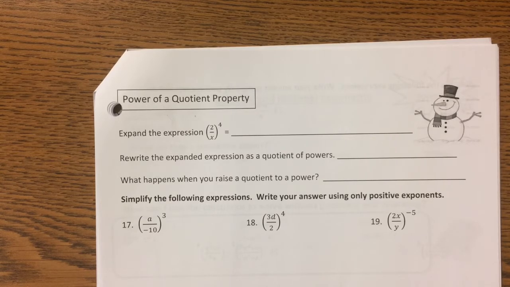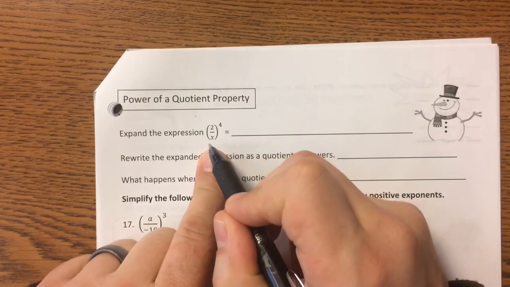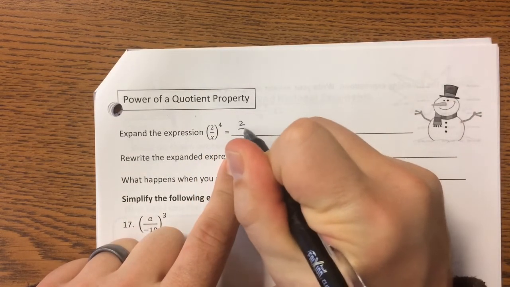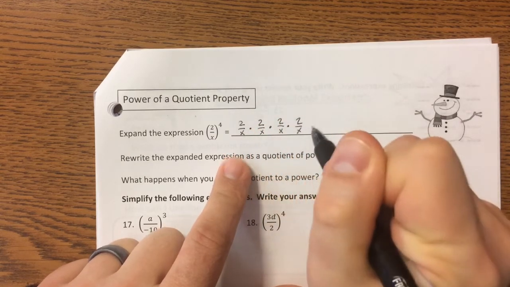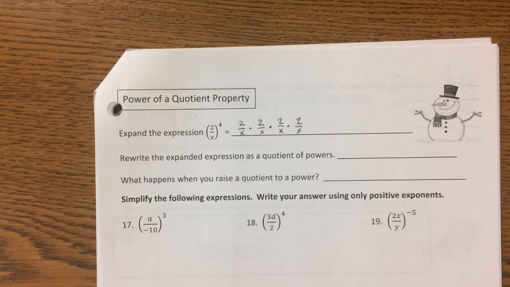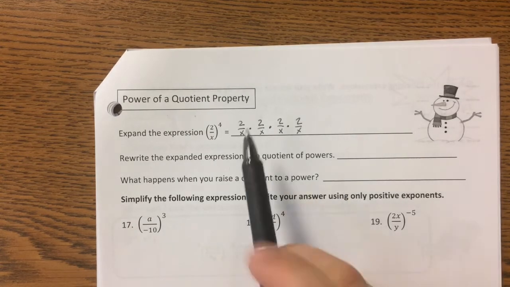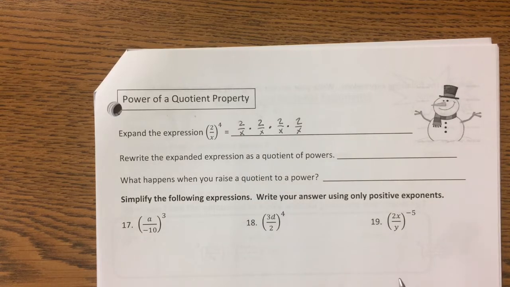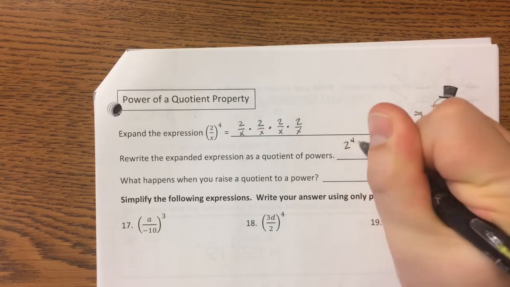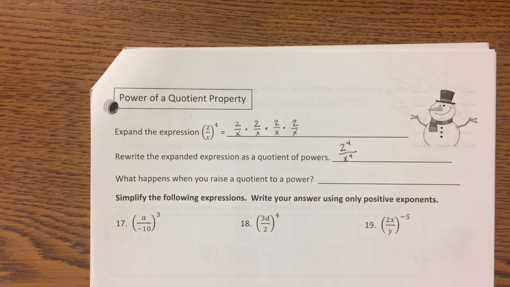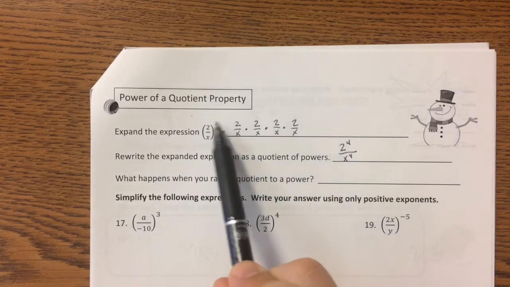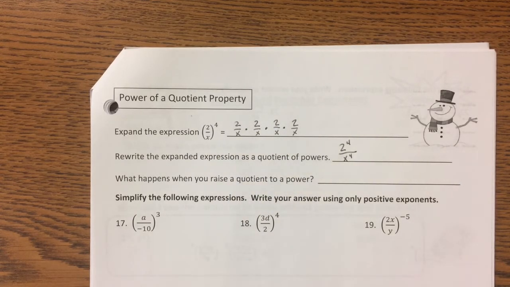Right? The reason for that is if I have 2 over x to the 4th, that means 2 over x times 2 over x times 2 over x times 2 over x. So you have 4 of them, right? So when I multiply all these fractions, what I get is 2 to the 4th over x to the 4th. So notice, just like with the last property, I'm just distributing this exponent. So if you ever have either a term or just something inside of parentheses that's being raised to a power, you've got to distribute that power to each factor.